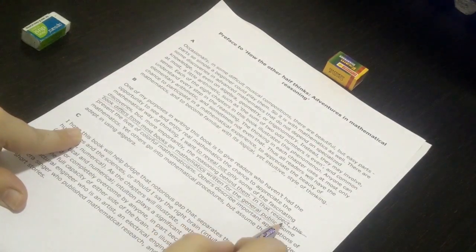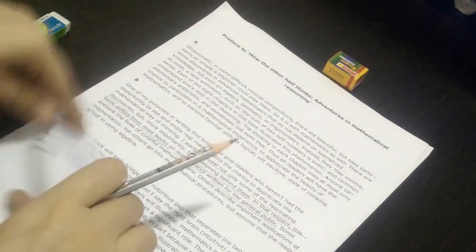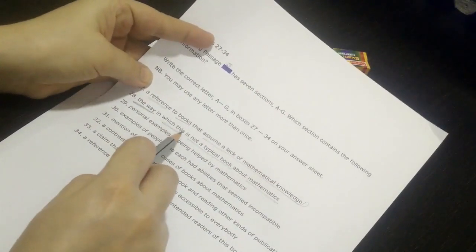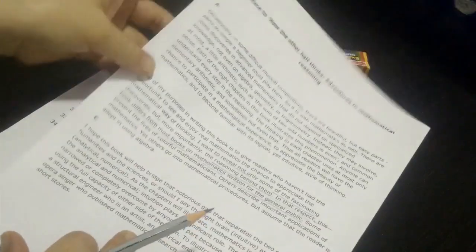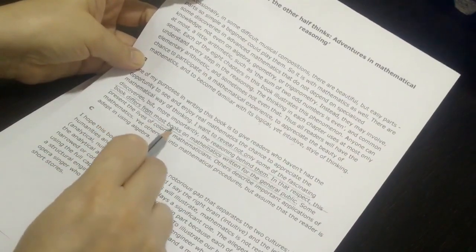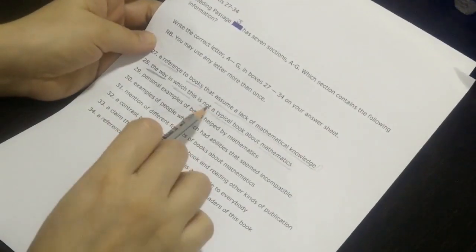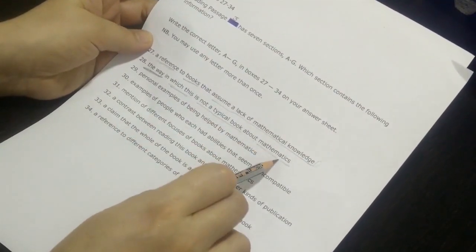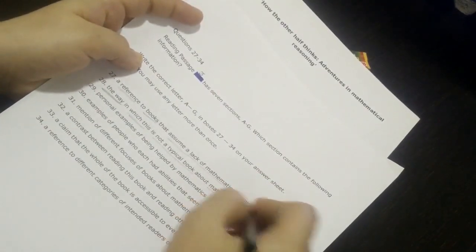And "in that respect" here stands for the way in which, and "this" here refers to this book, and differs from most books on mathematics means that it is not a typical book about mathematics. So we are getting our answer in section B.